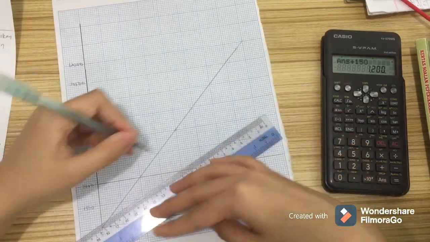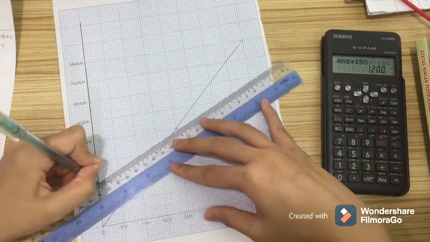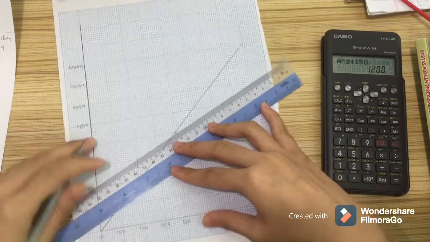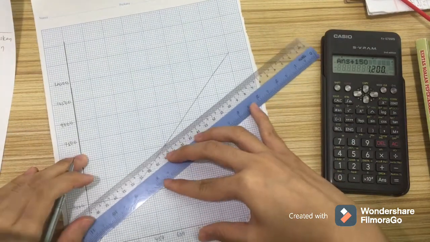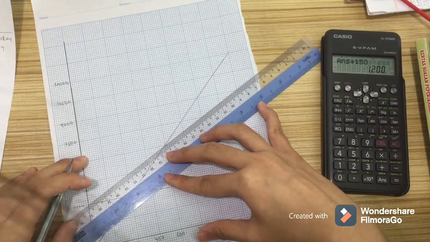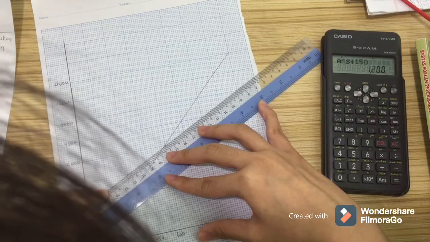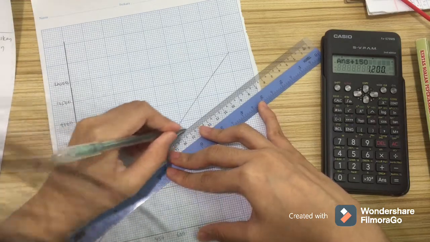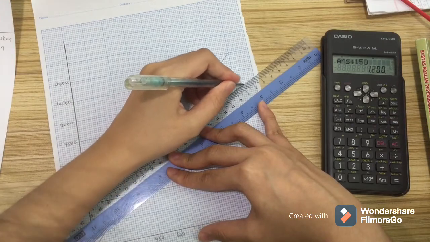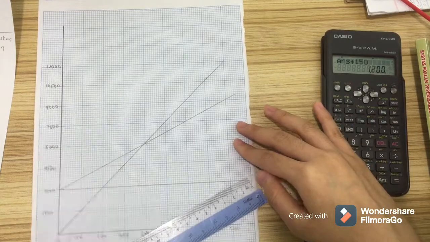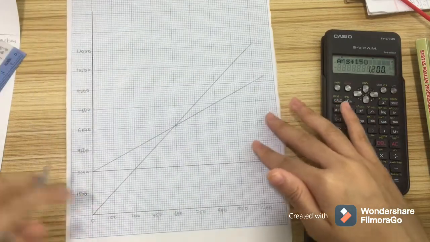Then you connect the TPM to the y-intercept of your cost tetap.